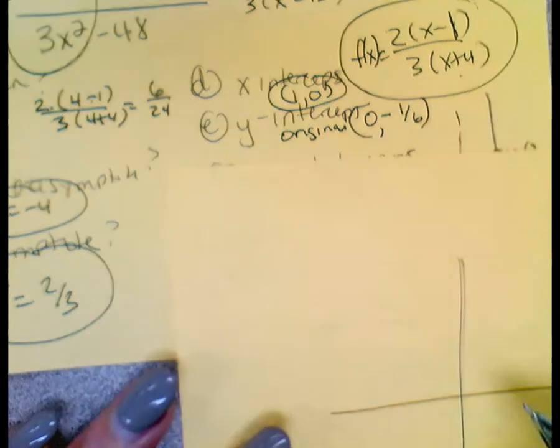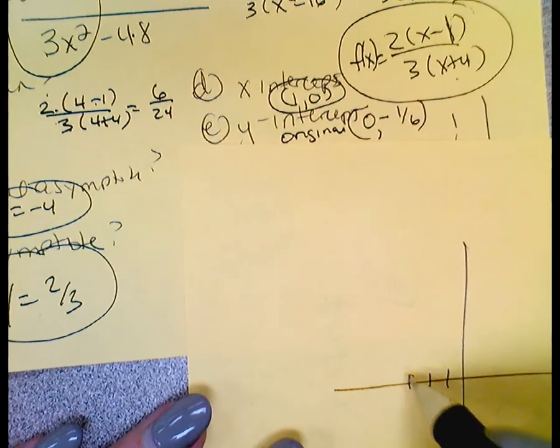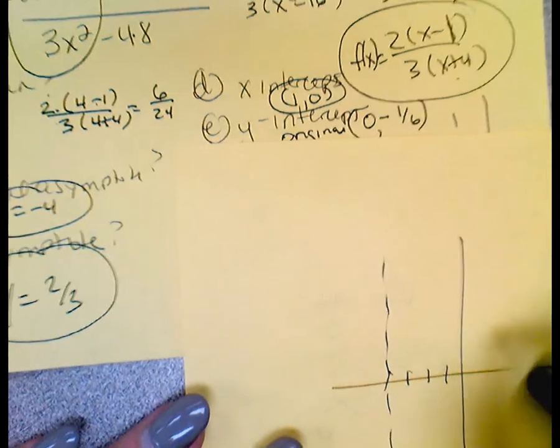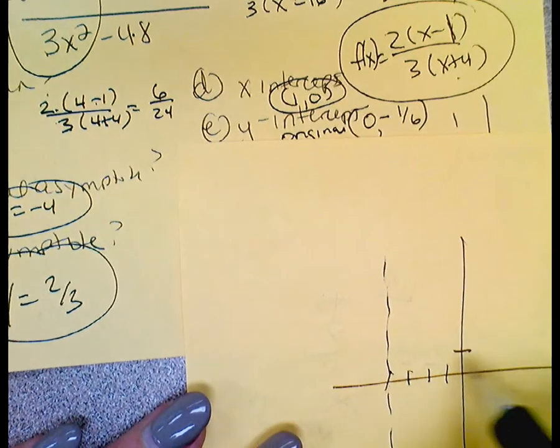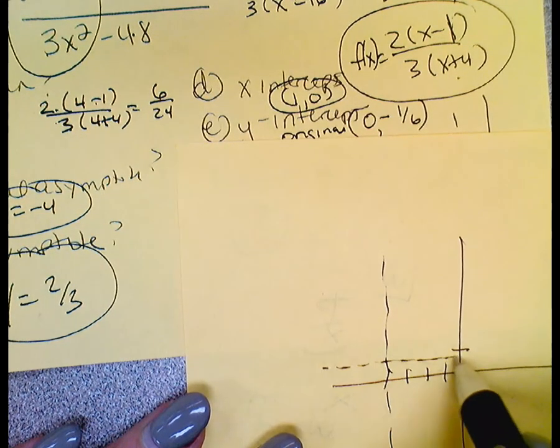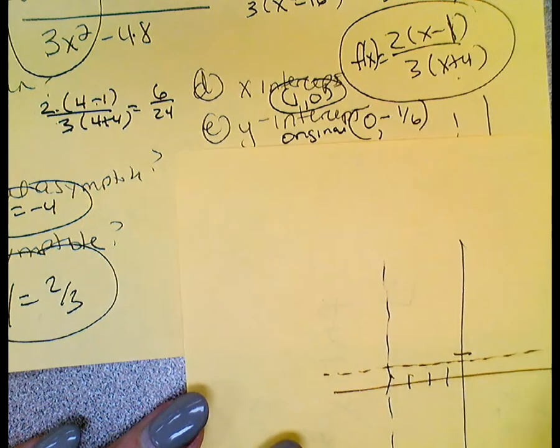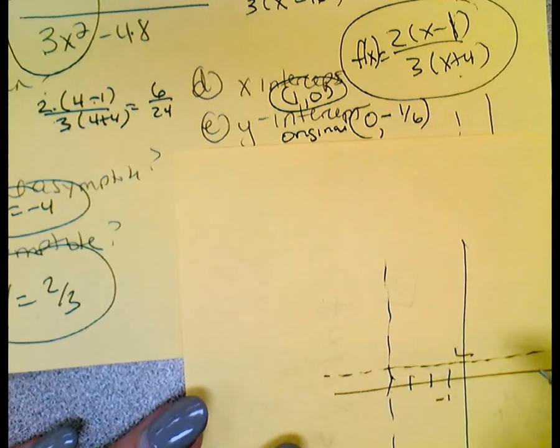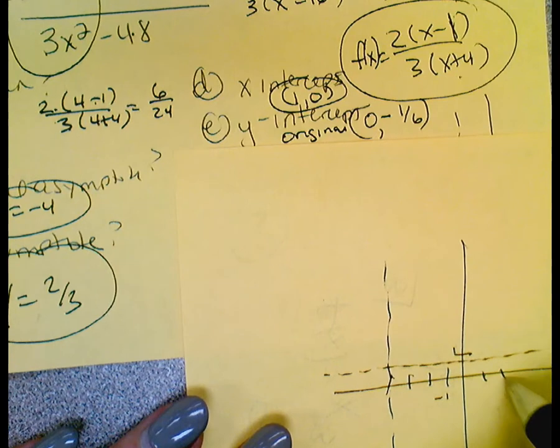Let's start over. We have a vertical asymptote of negative 4. We have a horizontal asymptote of y equals 2/3. We have a hole at 4, 1/4.